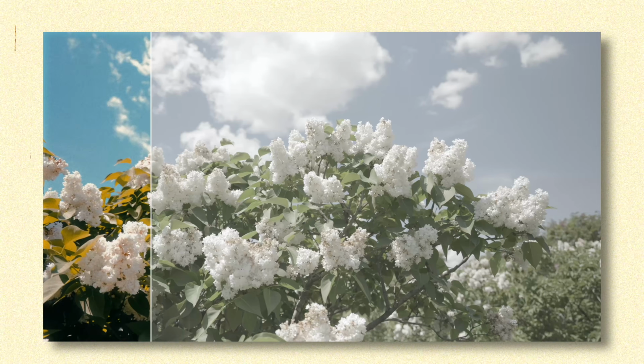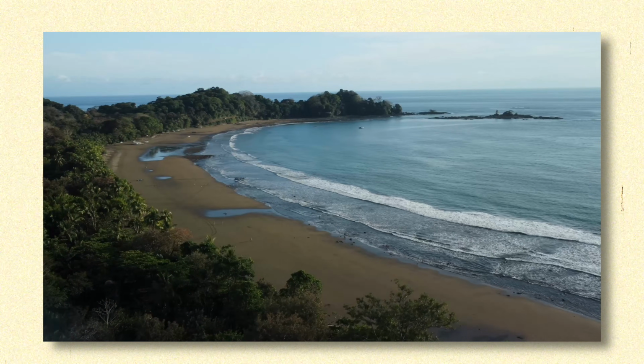And another thing that I want to talk about is color grading. It can feel a little bit intimidating at first, but it can be so simple.